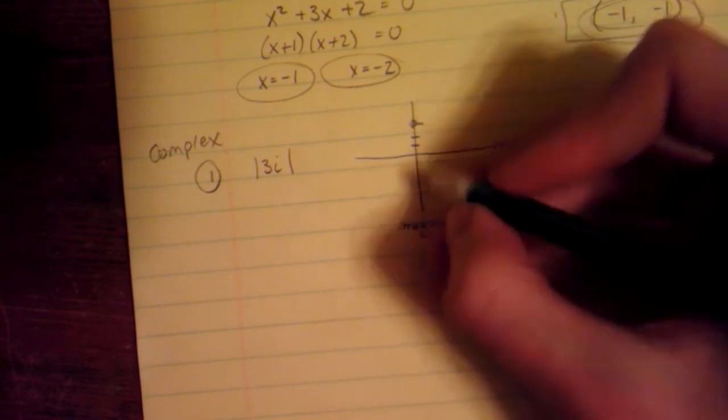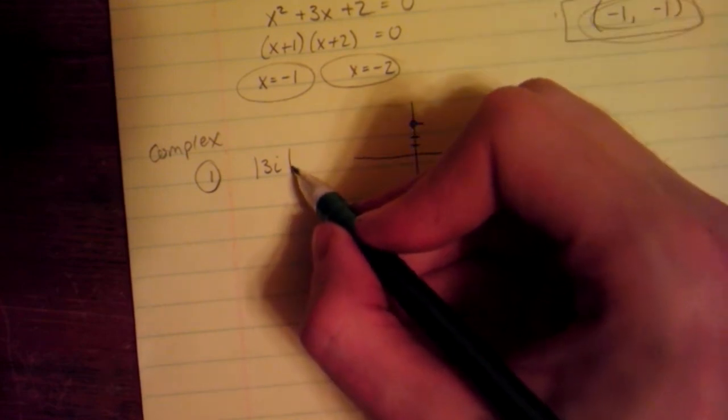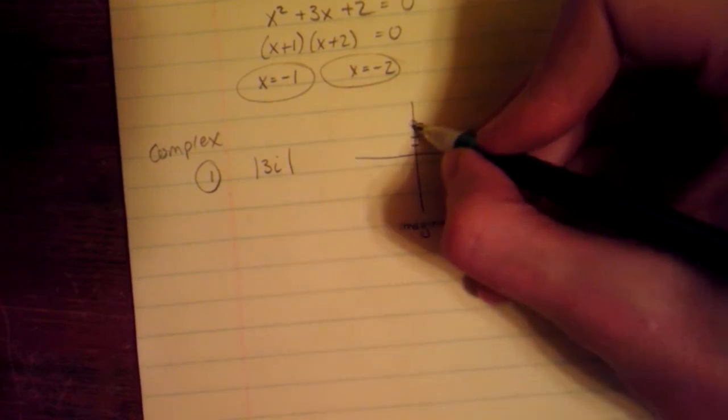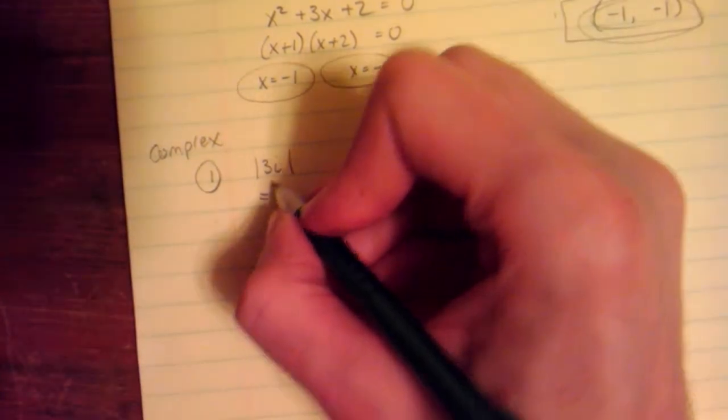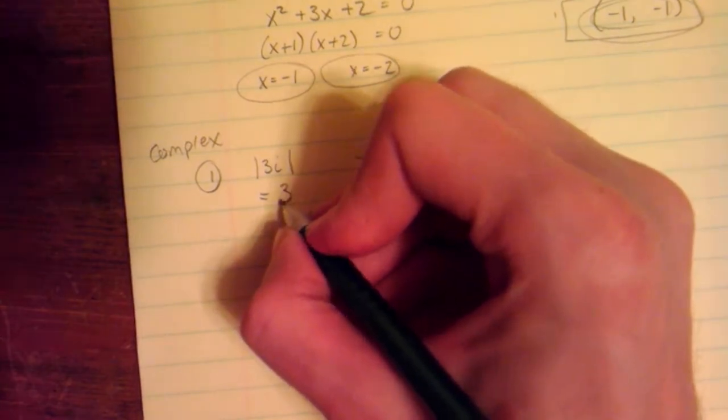So on the imaginary axis we go up 3, and then absolute value measures the distance the number is from 0. Well, the distance from the origin here is 3 units, so this absolute value of 3i would just be 3.